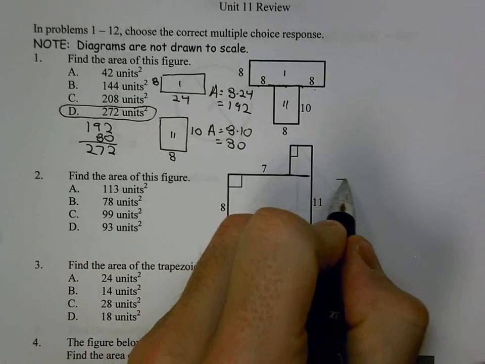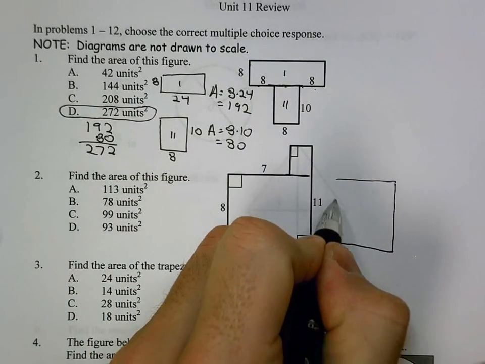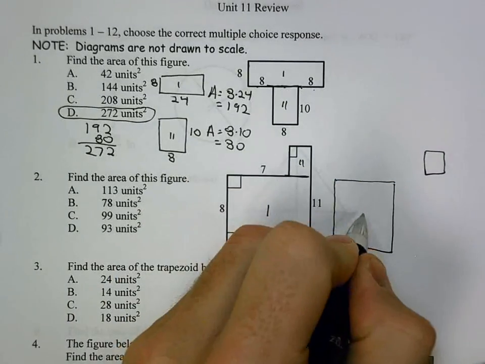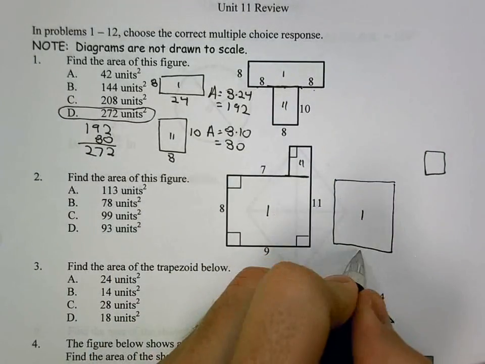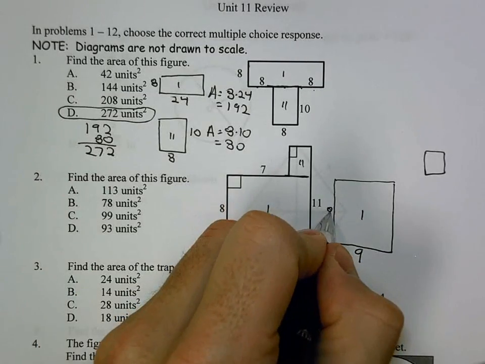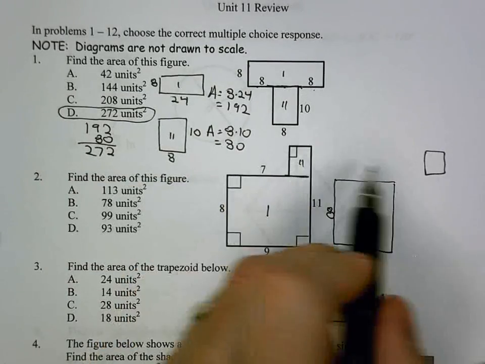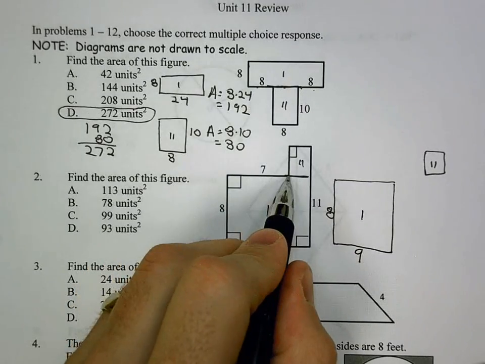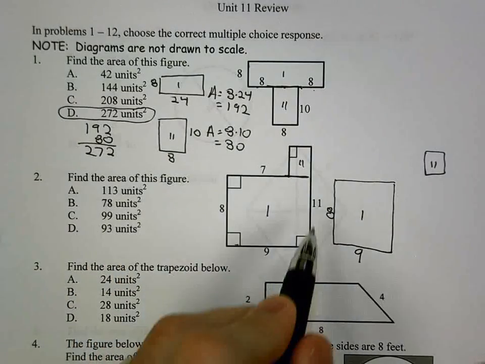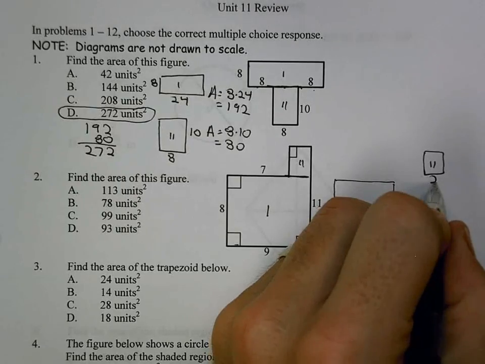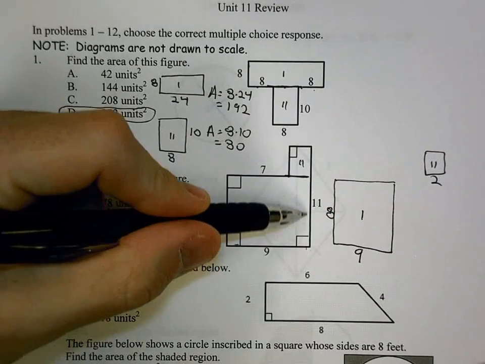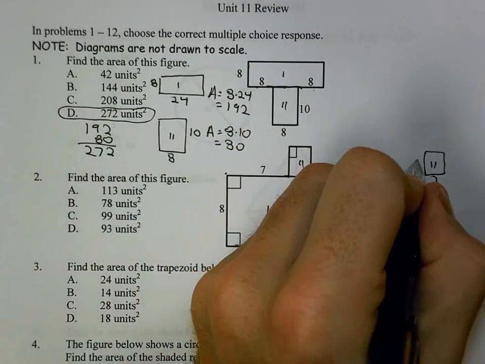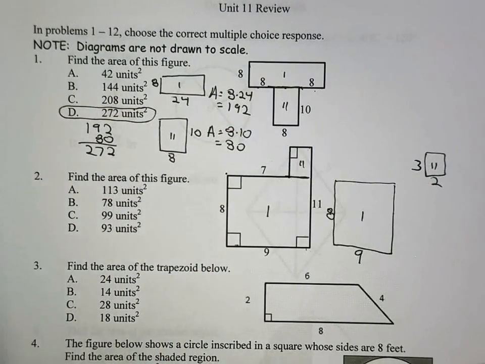So the big rectangle, call that 1 and this one 2. The big rectangle has 9 as a base and 8 as a height. And then for the small rectangle, we have 7 to here, and this is 9, so that actually leaves 2 left over for its base. And 11 is the total height, and we go up 8 for the first one. That leaves 3 for the other.